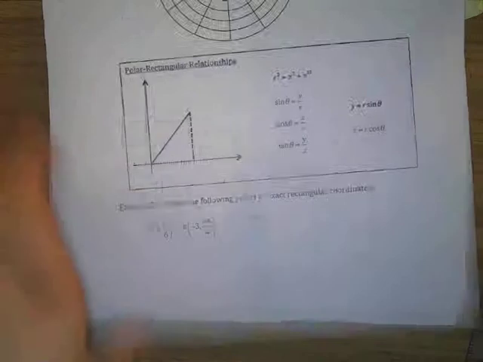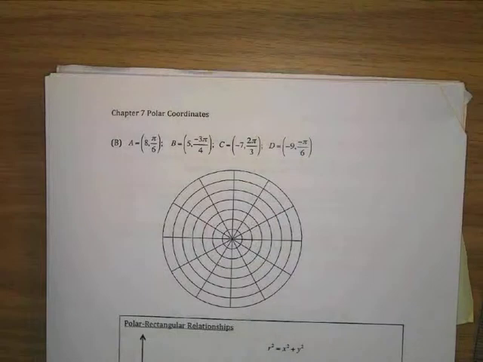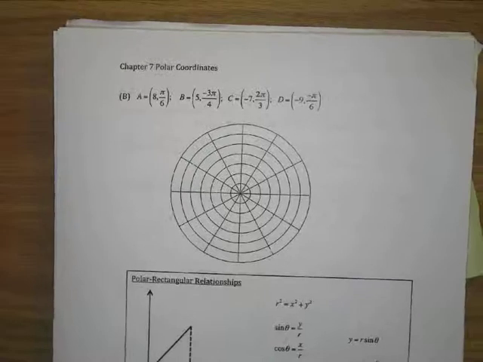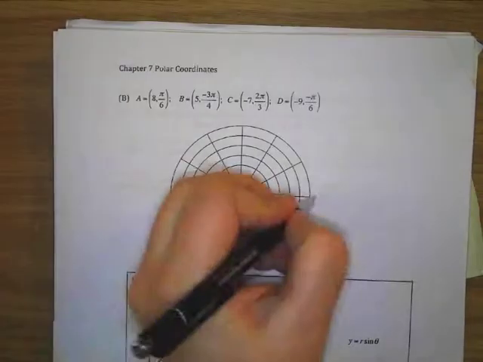And of course, if we do it in degrees, we can also do it in radians. Yeah, we can. So this is 0 radians.